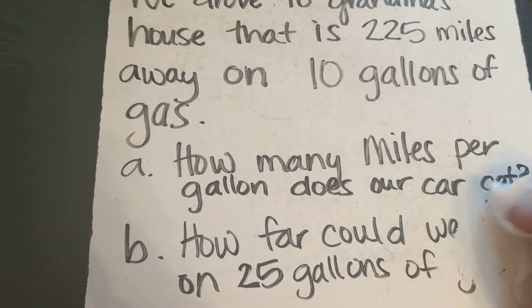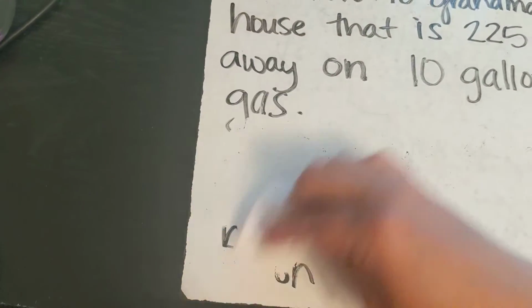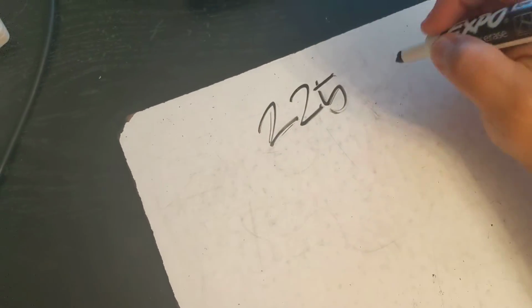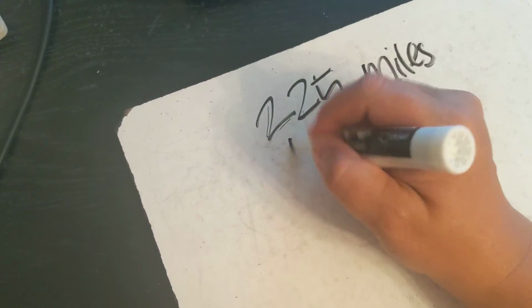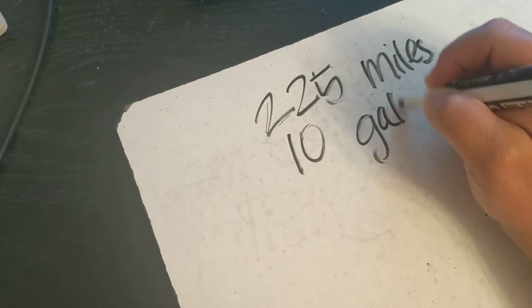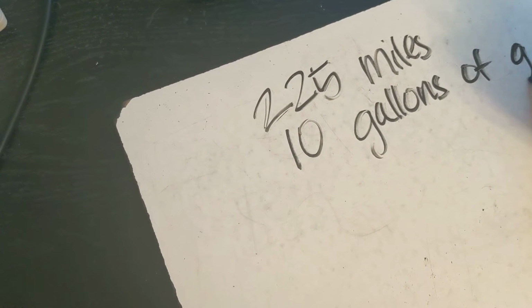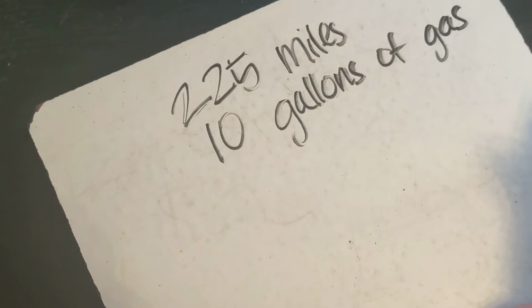I'm going to erase this, and then we're going to work this out. If you didn't write down that question and you want to take notes on it, pause, rewind, and go back. Okay, so our question we had was 225 miles is how far we went, and we used 10 gallons of gas. So this is what I had, and this is how I'm going to use it.